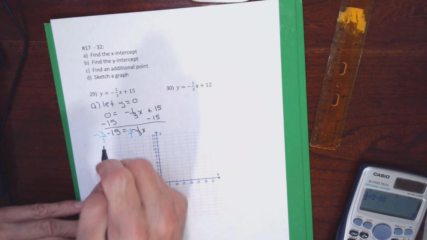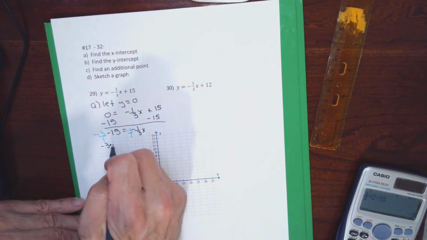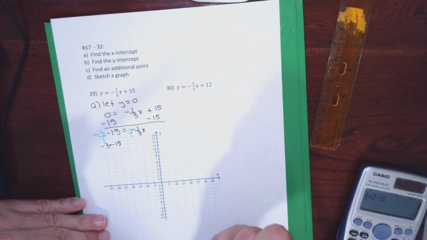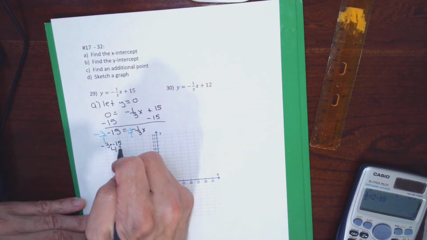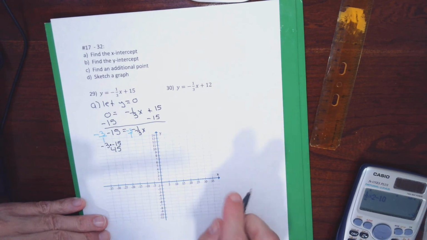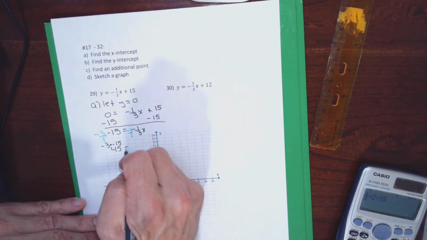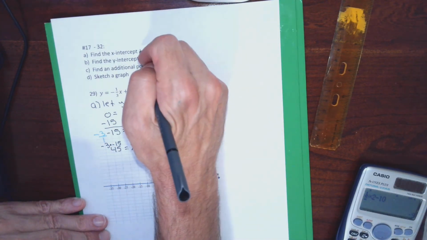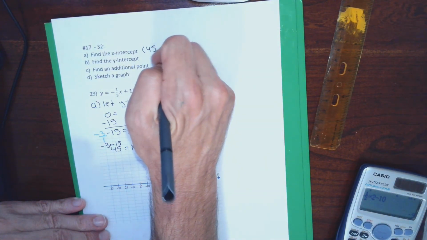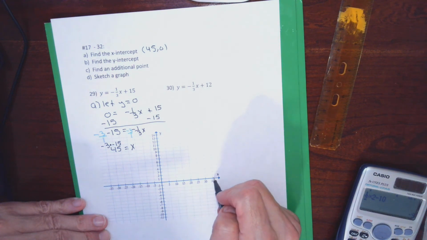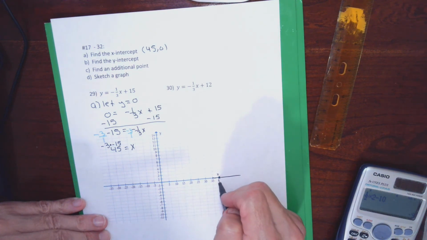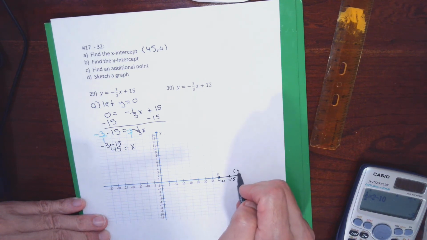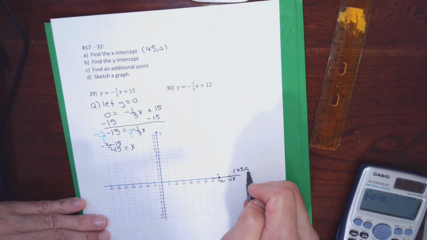On the left-hand side, the negative 3 over 1 is really just negative 3 because a fraction with a 1 in the denominator is just the numerator. So this is going to give me 45. I definitely don't have, well, I do have room kind of for 45. On the right-hand side, the fractions cancel and I'm left with the x. So my x-intercept for problem 29 is 45, 0. Let me extend this. This is 35, 40. I increment it by 5. And you're going to have to do that to get way out this far.